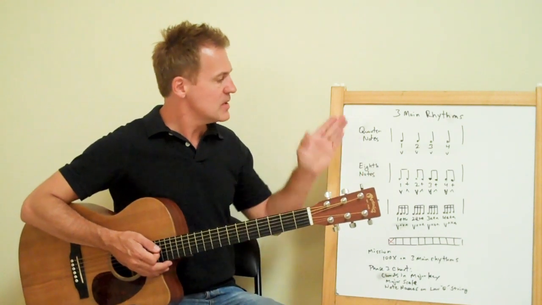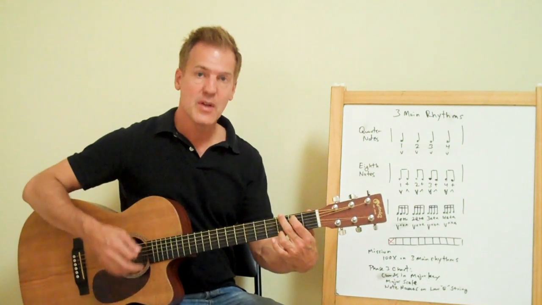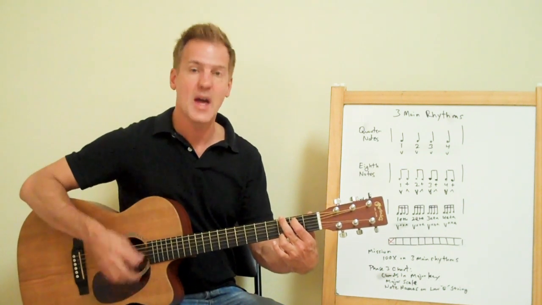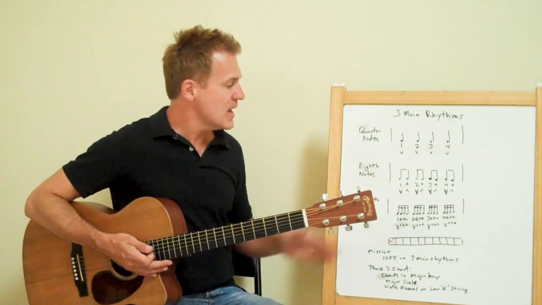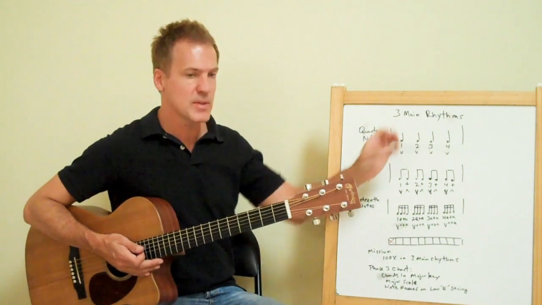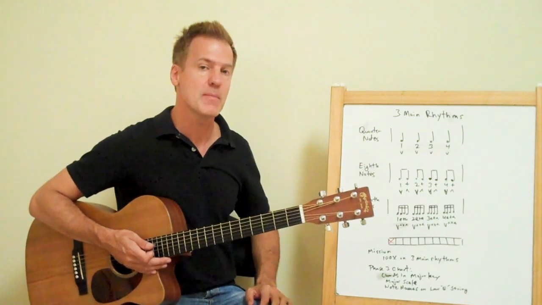So putting those two together, that'll sound like 1, 2, 3, 4. Now eighth notes, 1, 2, 3, 4. Again, the numbers stay steady and even, and the same amount of space between them, whether you're counting quarter notes or eighth notes, right? If we're keeping the tempo the same.